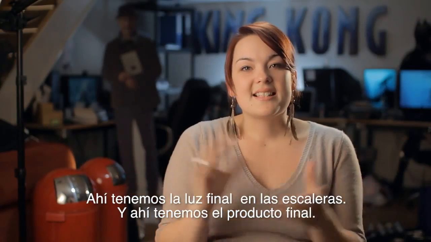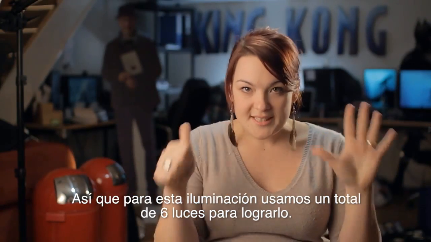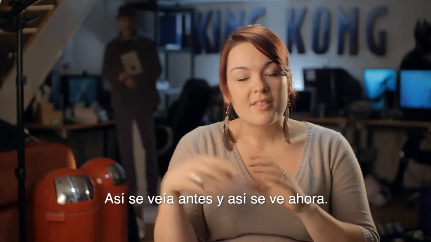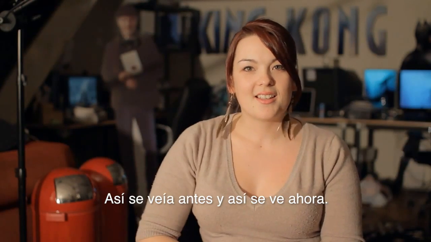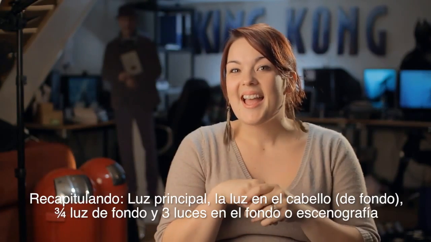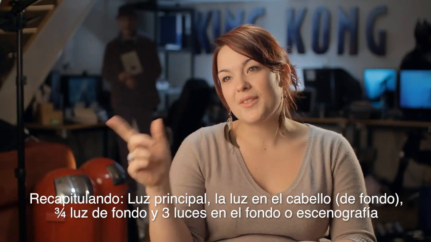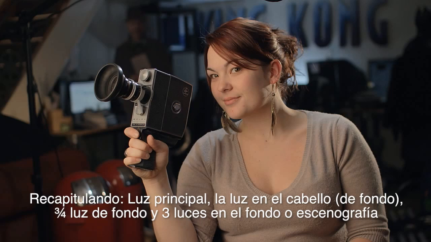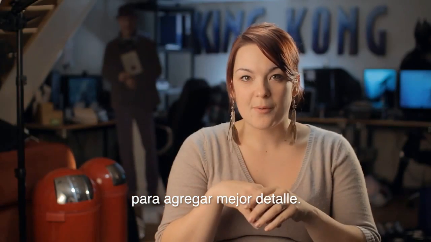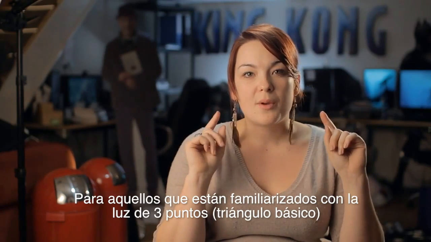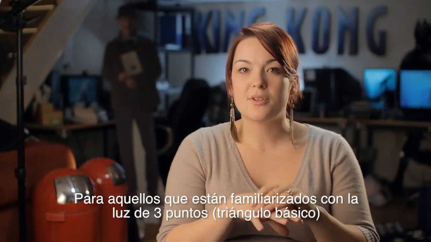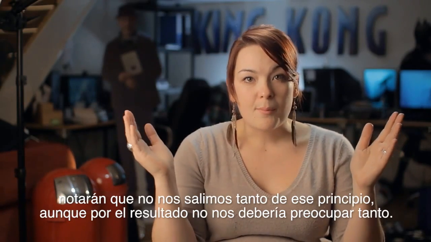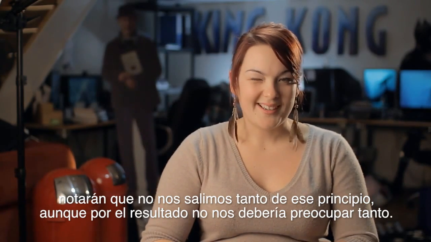So there you have it, there is our lighting setup. We used a total of 6 lights to make it happen. This is what it looked like before, and here's what it looks like now. And just to do a bit of a recap, we've got the key light, the hair light, 3/4 backlight, and 3 lights in the background just hitting up a bit of detail. For those of you that are familiar with 3-point lighting setups, you'll notice that we didn't talk about any fill, but I really don't think you'll mind, so don't worry.